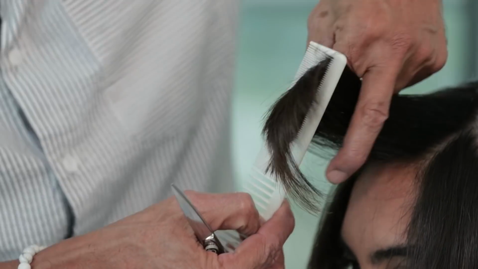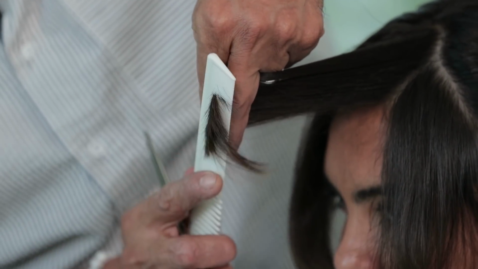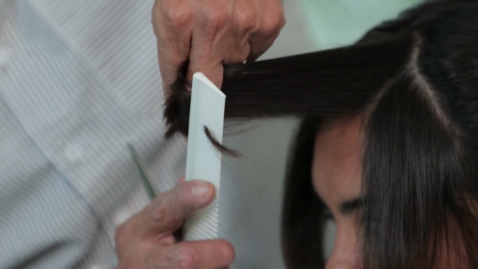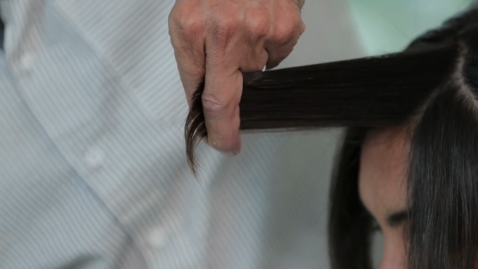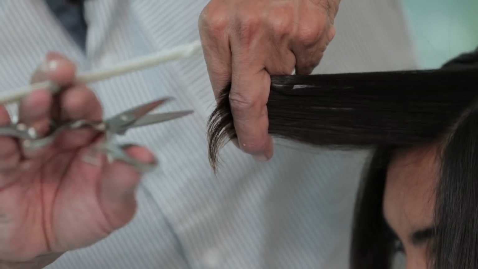By extending each section, in what we refer to as reverse graduation, there's my guide. Watch how that's going to disappear in between my fingers. Now once that's disappeared in between my fingers, come in a notch.